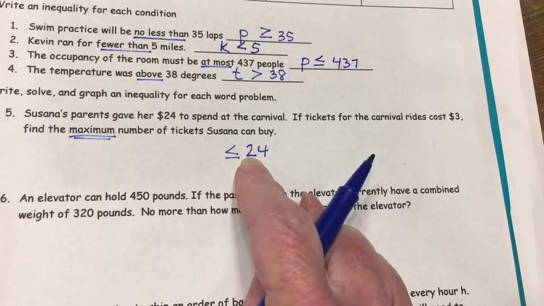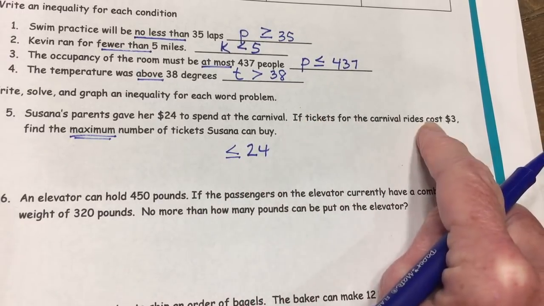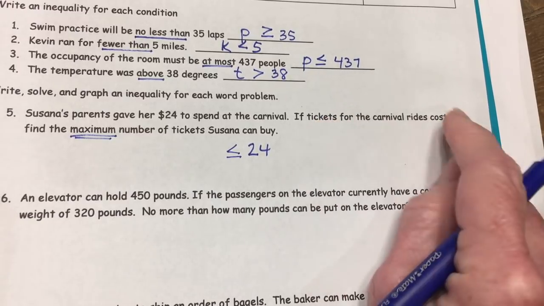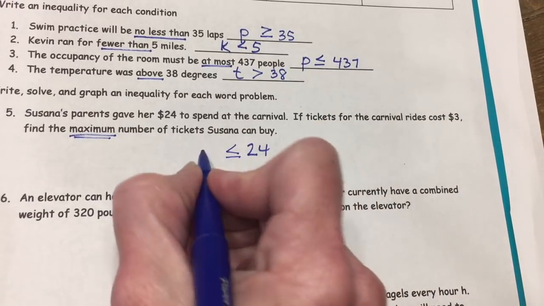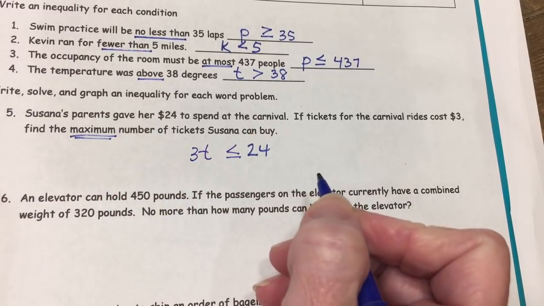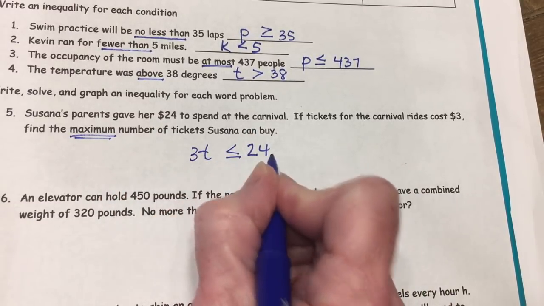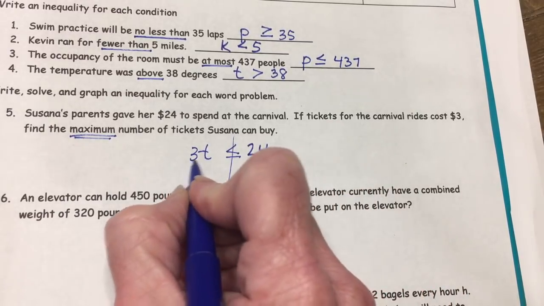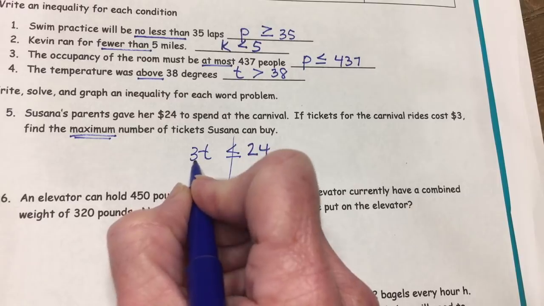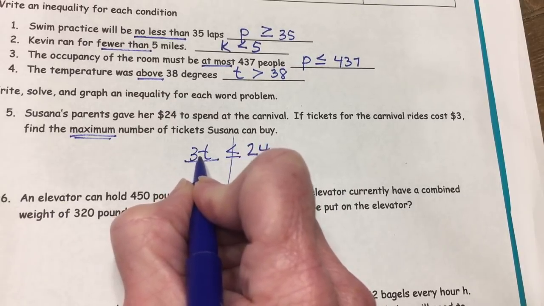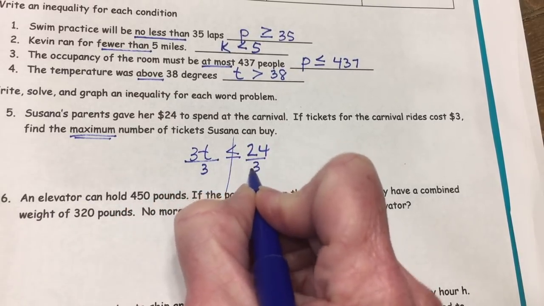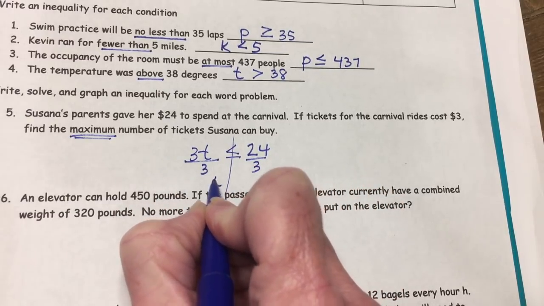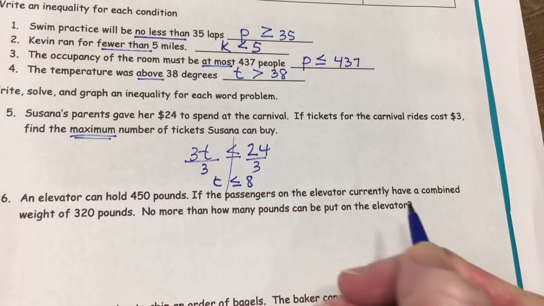All right, so how do we get to this 24? How is she spending her money? Well, she's buying tickets at the carnival, and each of them costs $3. So if I want to know how much she spent at the carnival, I would take the number of tickets times $3. So 3 times T has to be less than or equal to the $24 she has to spend. And if I solve this, I'm isolating my variable by doing the inverse. This would be multiplying, so I'm going to divide to solve it. And I'm dividing by a positive number, so I don't need to change anything. So T is less than or equal to 8, right?